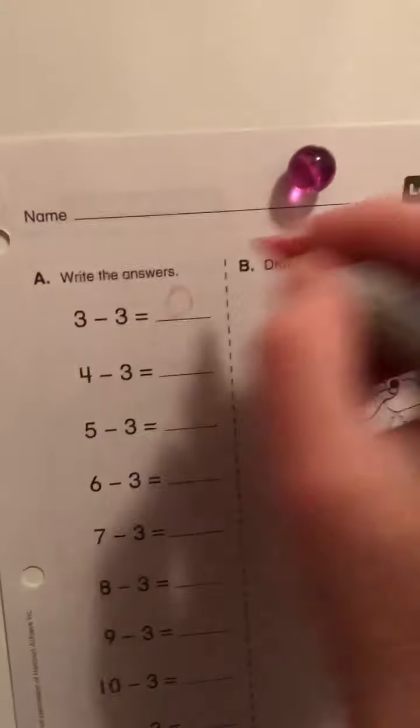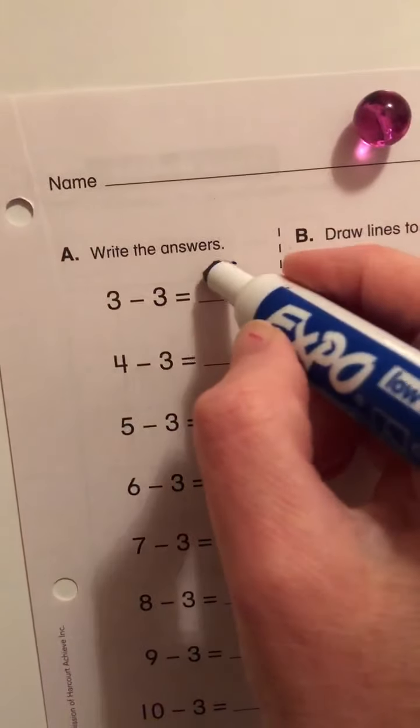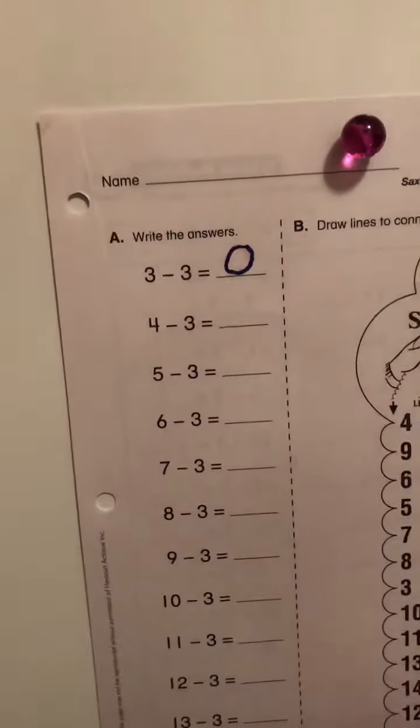And my pen has just decided not to work here. Hold on, let me try. Just use the marker. There we go. Okay, 3 minus 3 is 0.